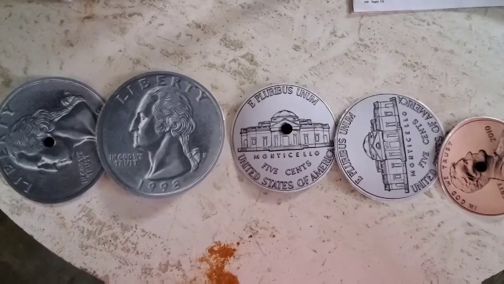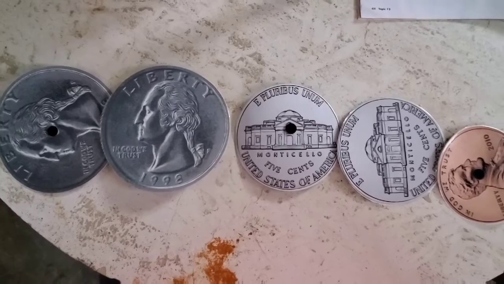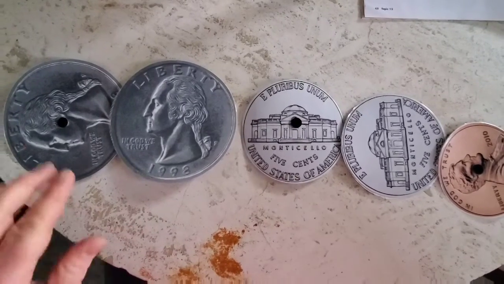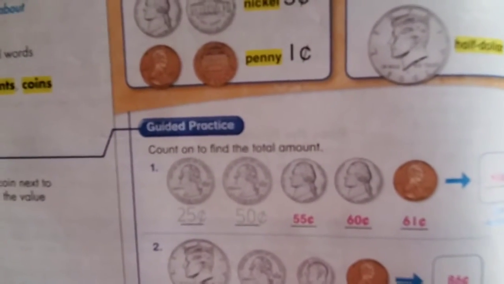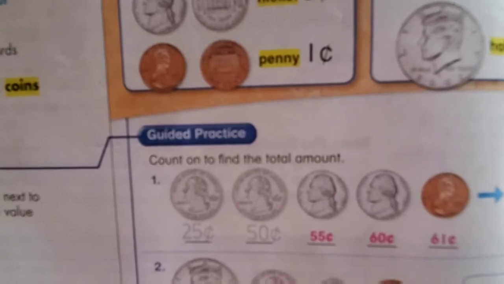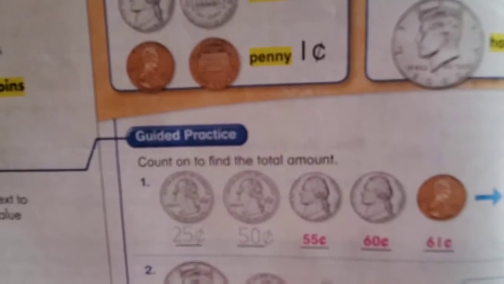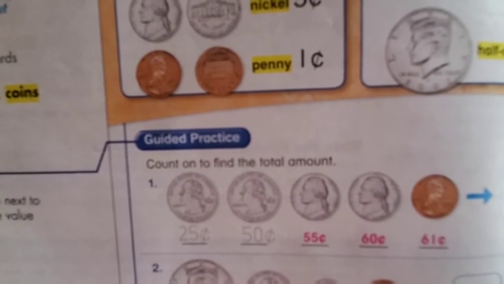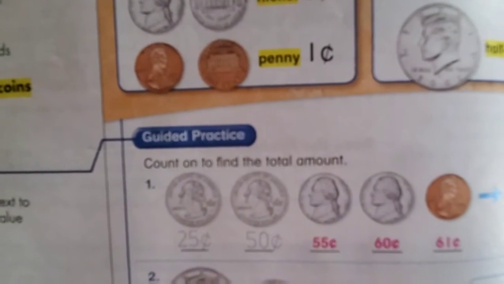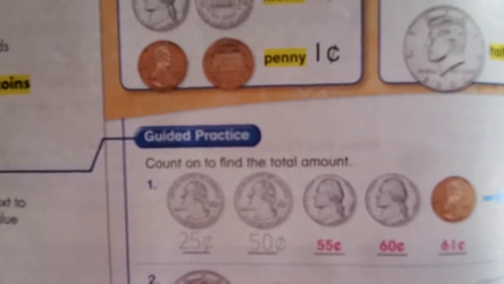So on your paper, on the lines below it, it should say, you know what? I actually have it here. Let me focus in on it. See my answers? 25, 50, 55, 60, 61. So that's how you want to do it on your practice pages.